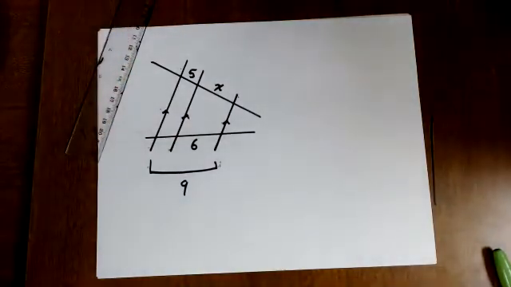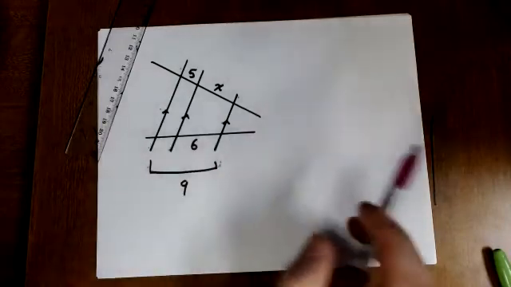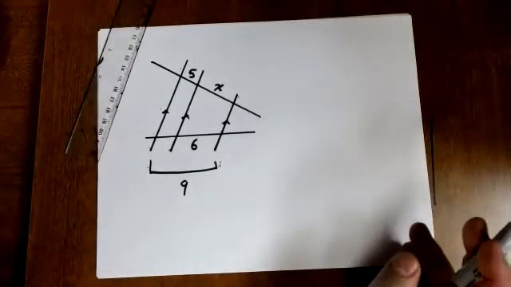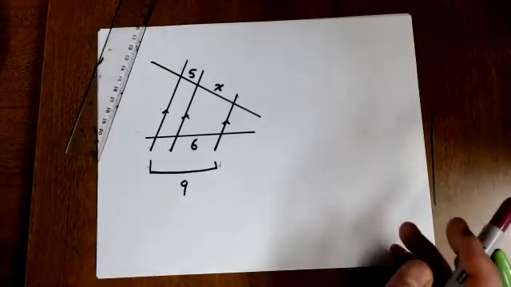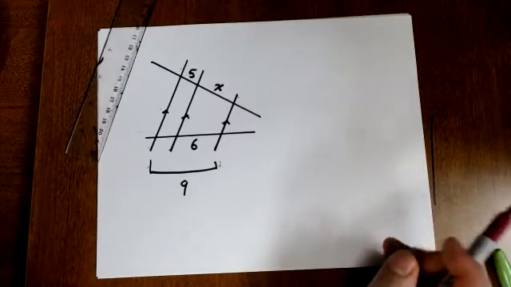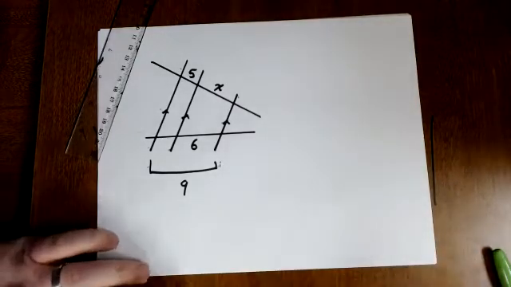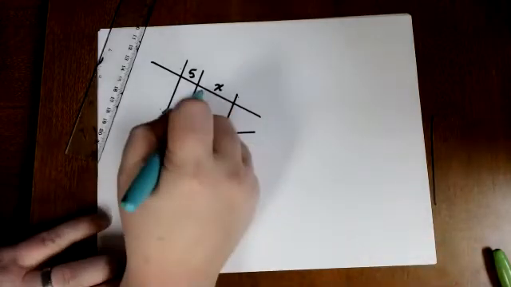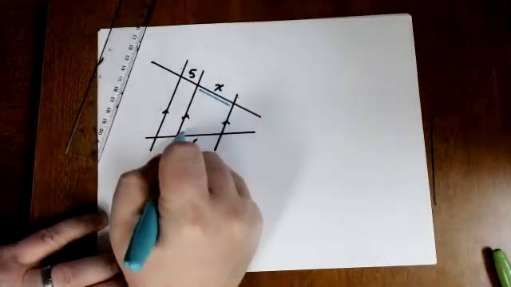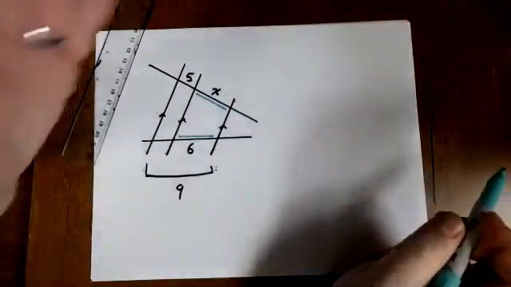Okay, so here's the thing. And we're going to see other problems down the road where this is the way to go. Okay, this is the way to solve it. So I think we all see that the x and the 6 are related. We already figured that part out.